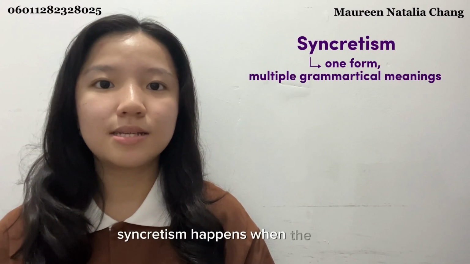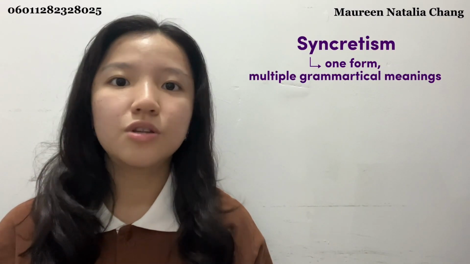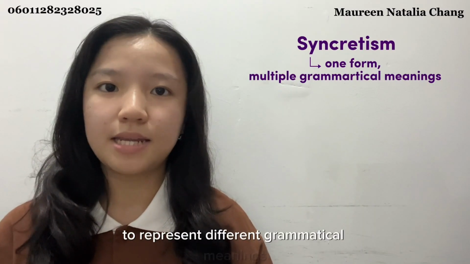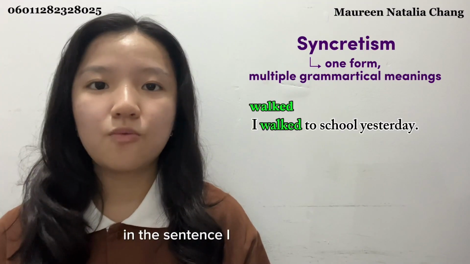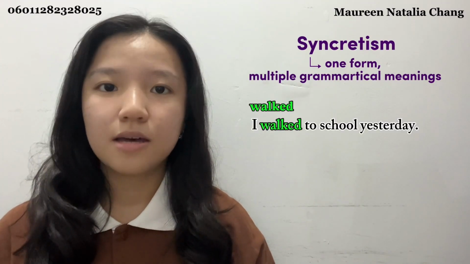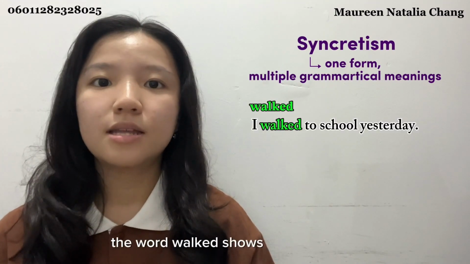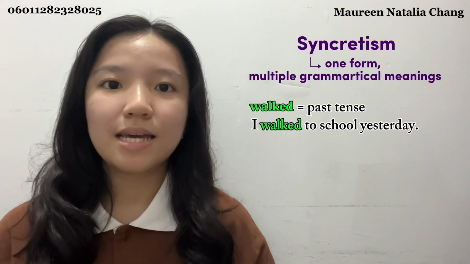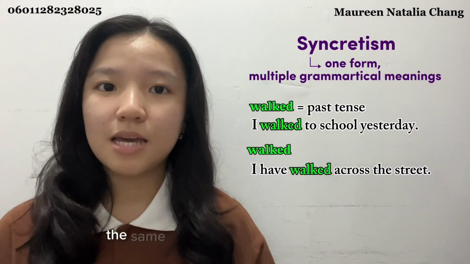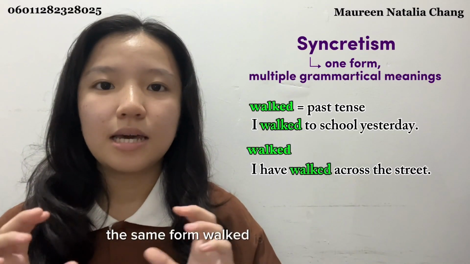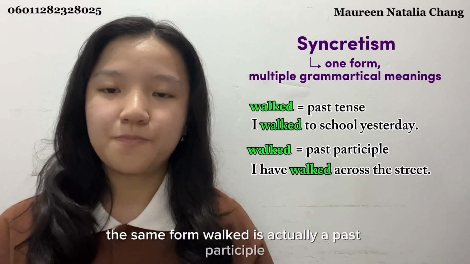Syncretism happens when the same word form is used to represent different grammatical meanings. Take the word walked. In the sentence, I walked to school yesterday, the word walked shows the past tense. Meanwhile, in the sentence, I have walked across the street, the same form walked is actually a past participle.